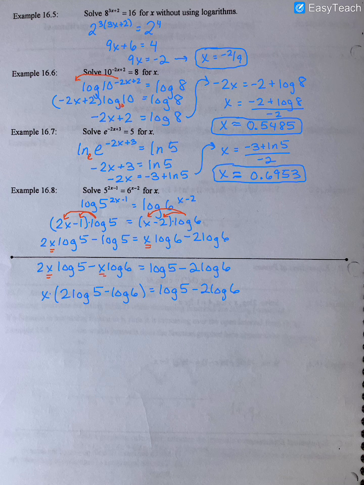Hopefully you see where we're going now. If it's x times this quantity in the parentheses, we can divide by the quantity in the parentheses. So x is going to be log 5 minus 2 log 6, and I'm going to be dividing by 2 log 5 minus log 6. This is a good one to practice putting into the calculator.